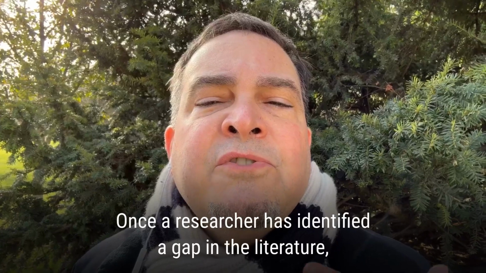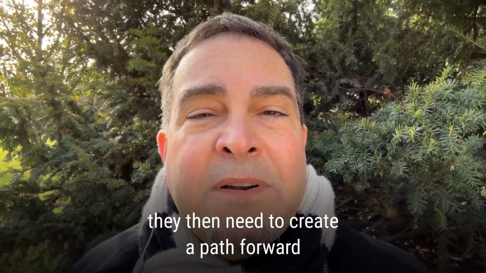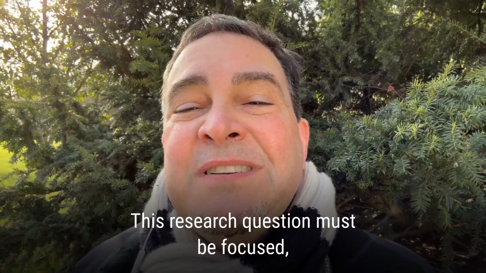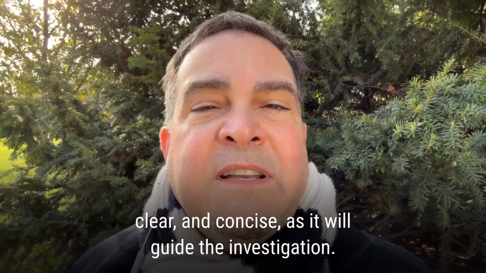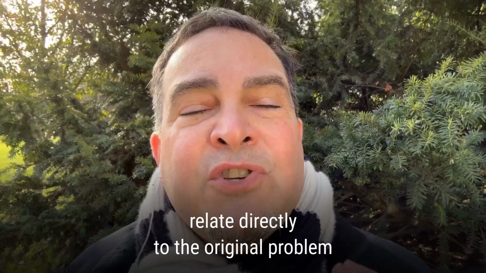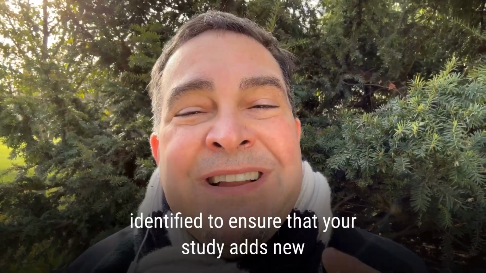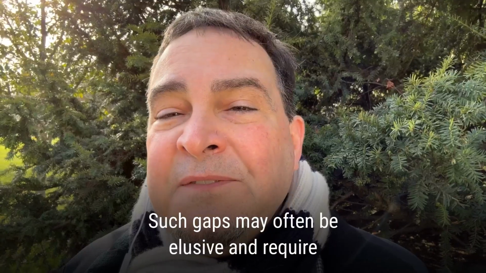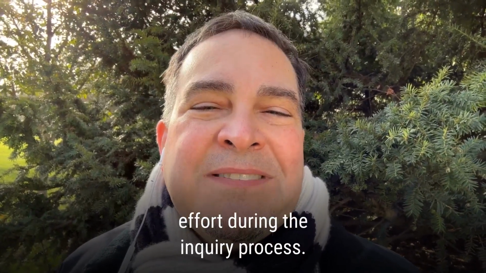Once a researcher has identified a gap in the literature, they then need to create a path forward by formulating a research question to explore the issue. This research question must be focused, clear, and concise, as it will guide the investigation. The research question should also relate directly to the original problem identified to ensure that your study adds new knowledge to an existing area of interest. Such gaps may often be elusive and require significant data collection and intellectual effort during the inquiry process.